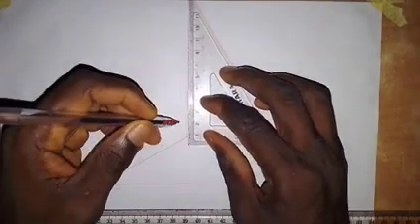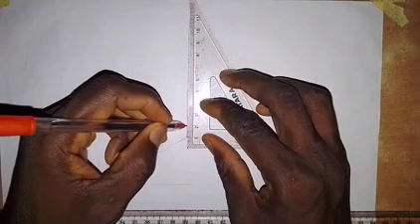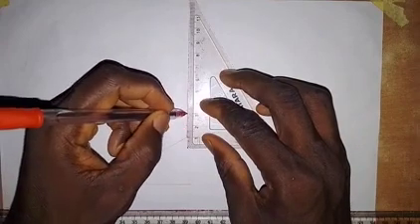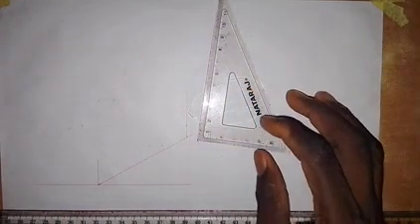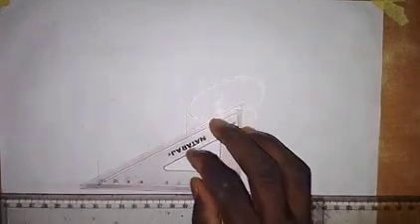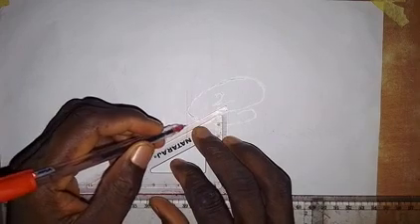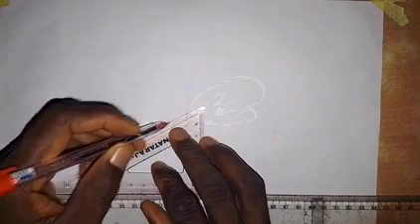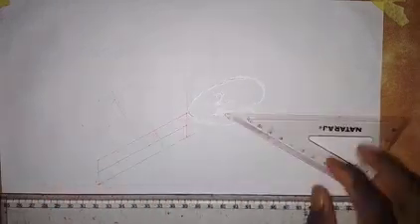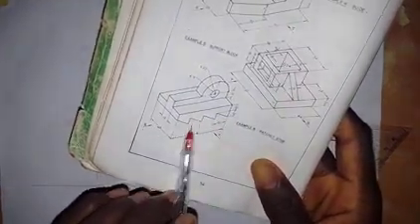So then we take a measurement of 10 millimeters. This is 10 millimeters, and then this is another 10 millimeters here. Now, with the 10 millimeters that we have taken, I'm going to transfer this 10 millimeters and take it forward like this. Then I will also take this forward. Now having done this, the next thing I'm going to do is to get this shape as we see it here.